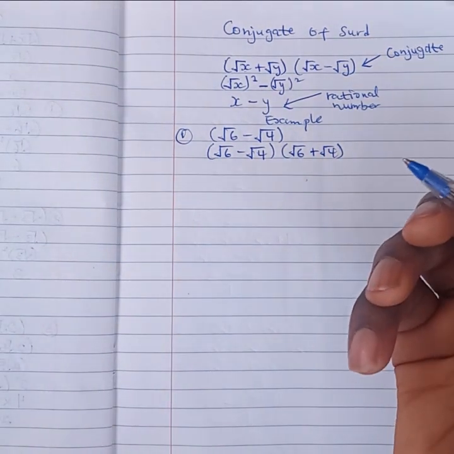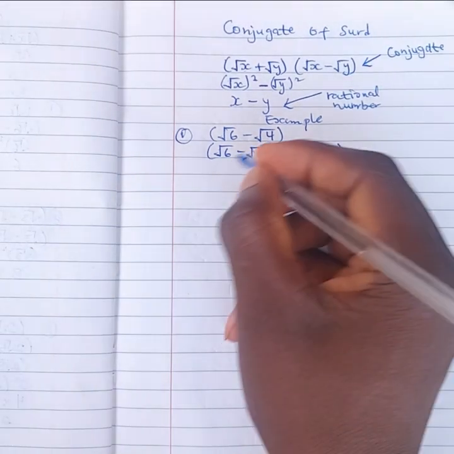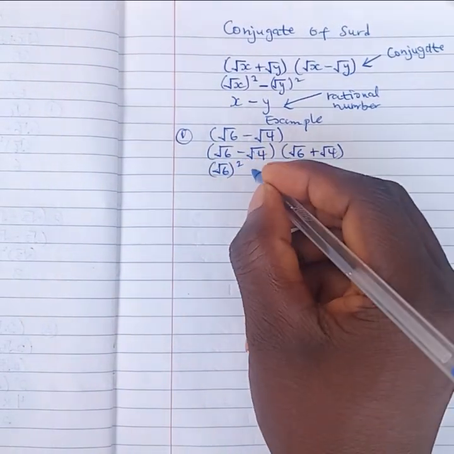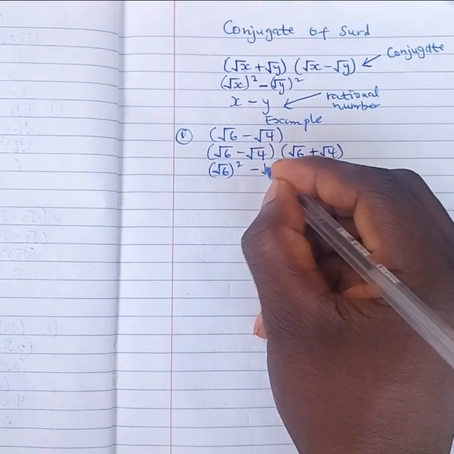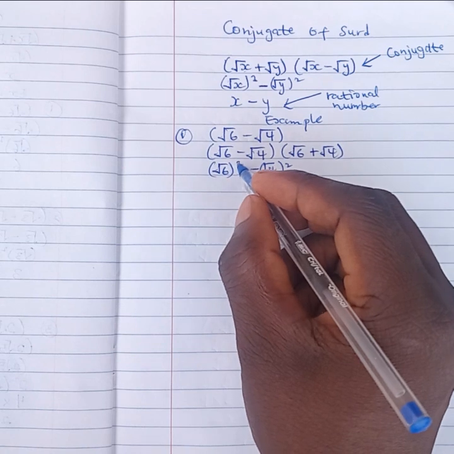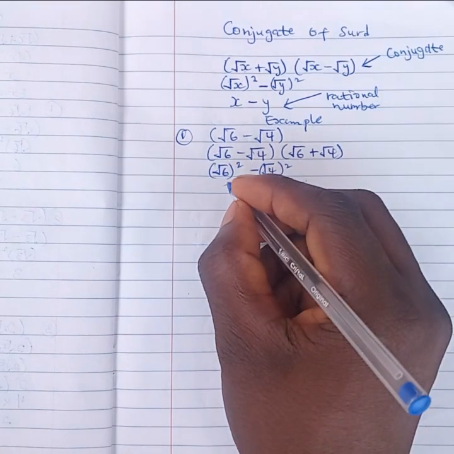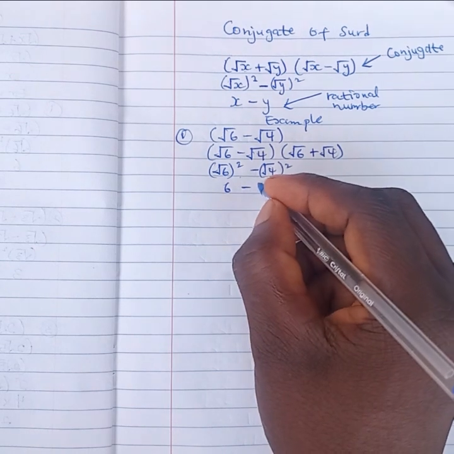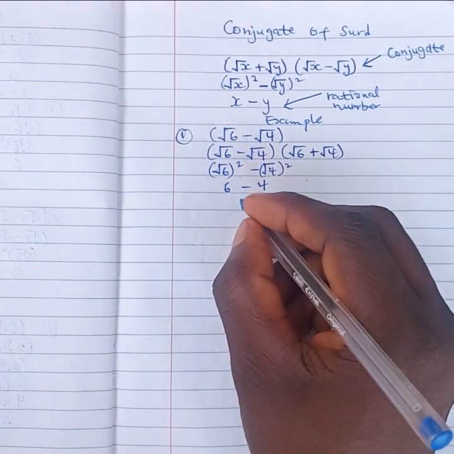So we know difference of two squares. We take this one, square root of 6, then we square it, minus square root of 4, that one too, you square it. Then the square will cancel the square root, so you get 6 minus 4. So when you subtract, you get 2.